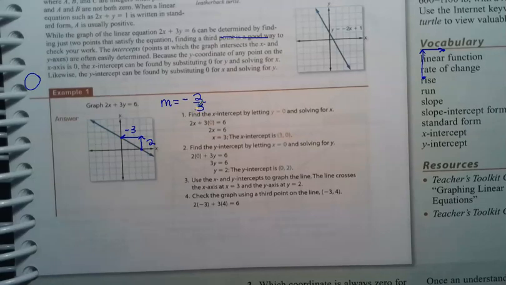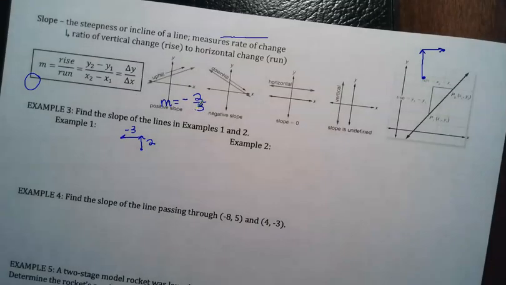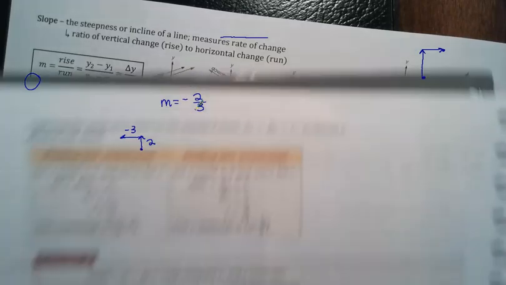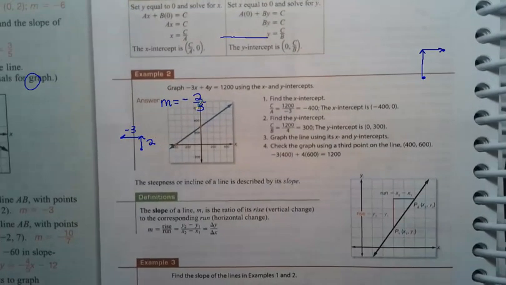Okay, let's look at example 2. I didn't think this through very well in preparing my notes here, I guess.